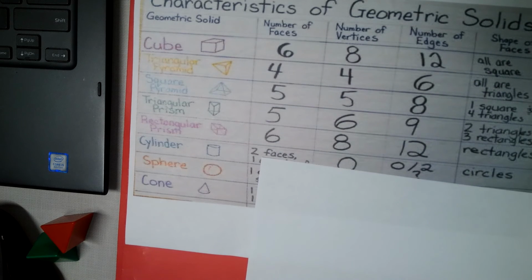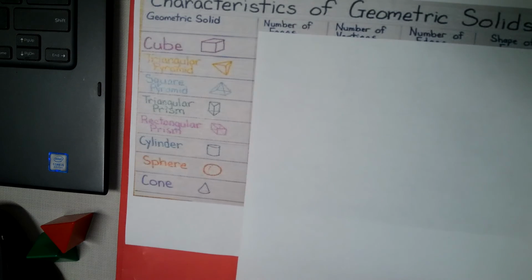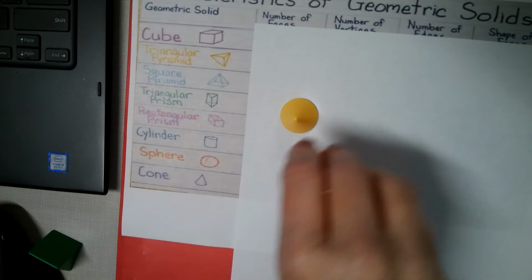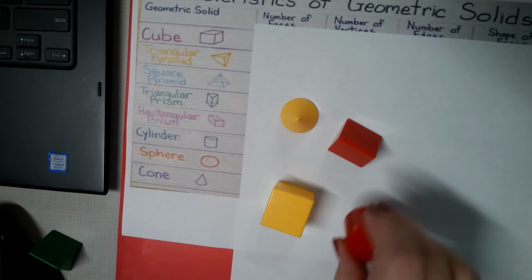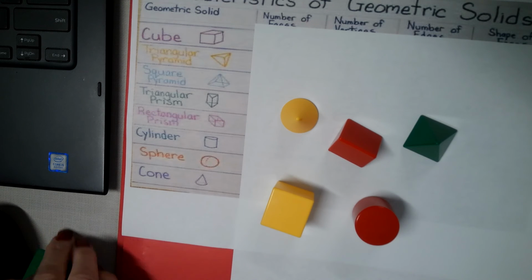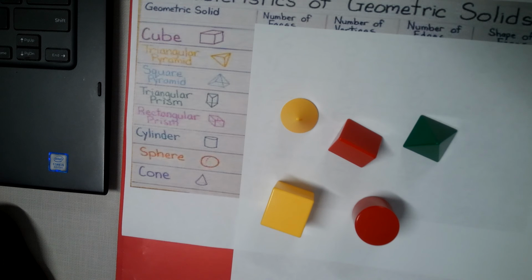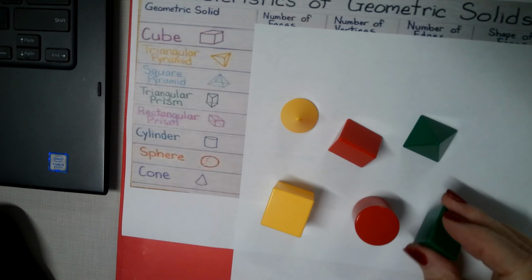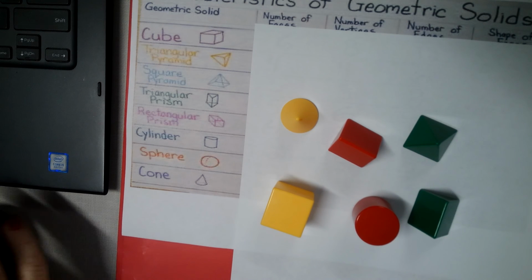So today what I want you to do is see if you can look around your house and find any of these types of shapes in something in your house. You might have a shoebox. You might have Legos. They might be ice cream cones. I don't know. Look around your house and see how many of the different shapes you can find at your house. Okay, and share those with me.